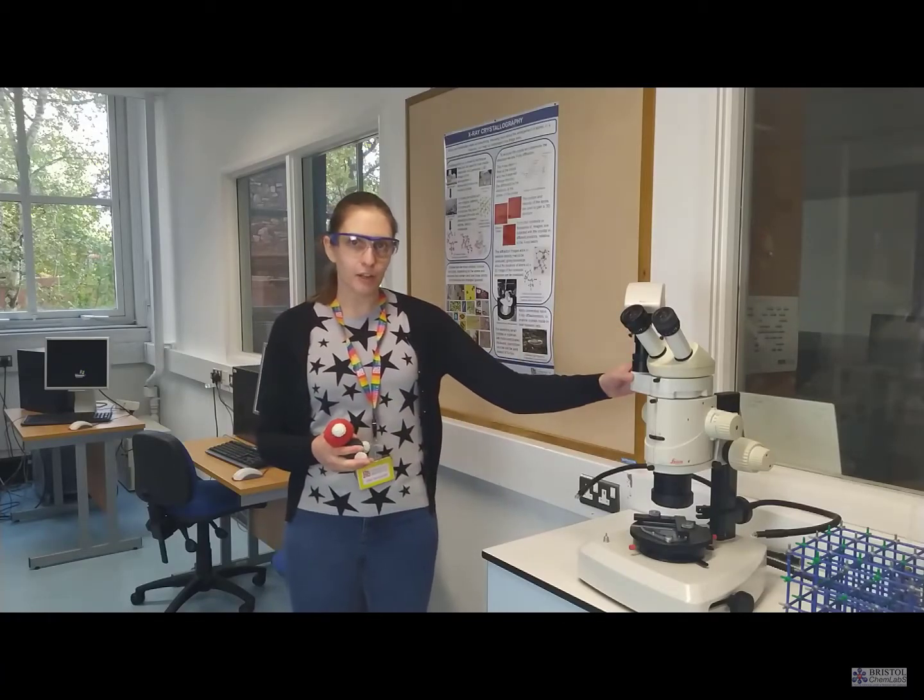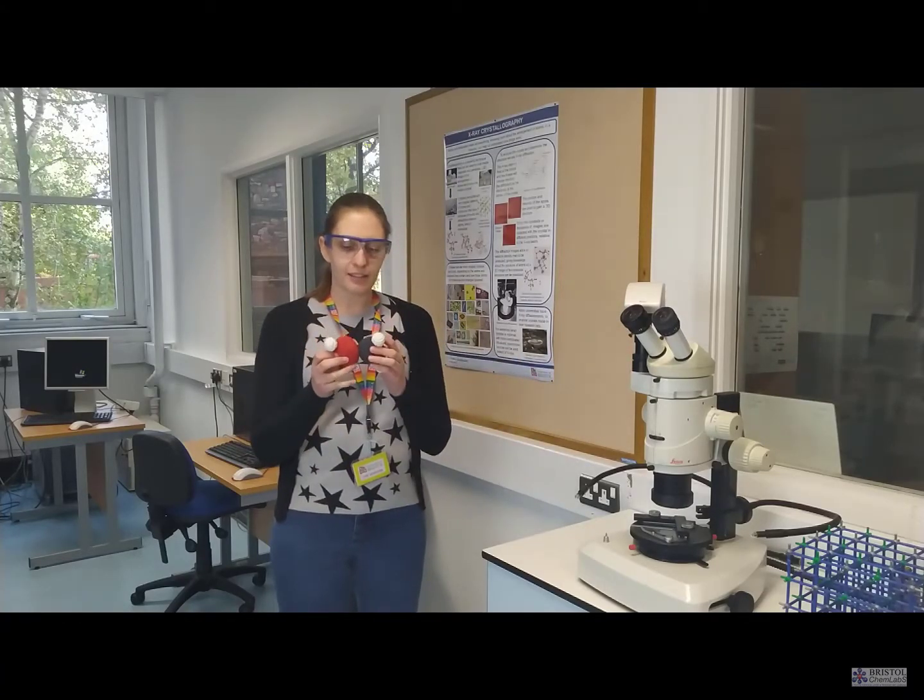You may not have come across crystallography before, so just a quick explanation. It works similarly to a light microscope, except the distance between atoms is around 1 or 2 angstrom, and light has a wavelength of 400 to 700 nanometers. There's 10 angstrom in 1 nanometer, so we can't use light to see individual atoms. However, we can use X-rays because they're on a similar scale to the distance between our atoms.